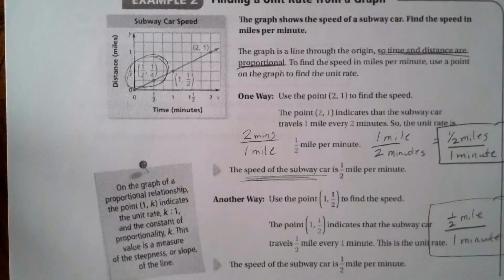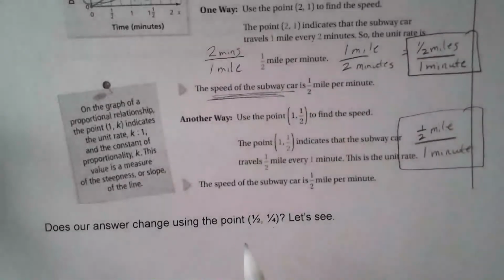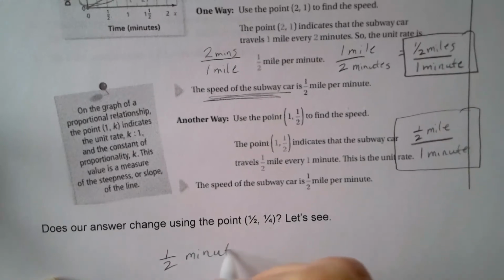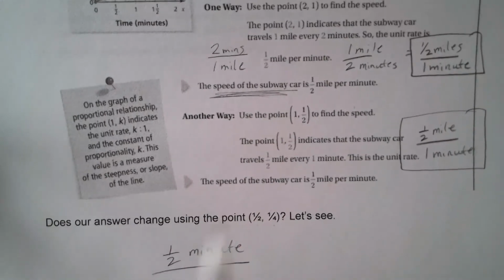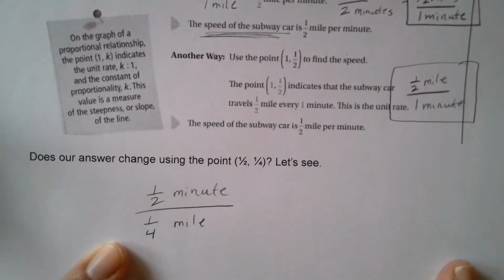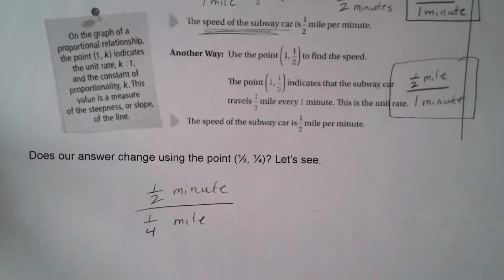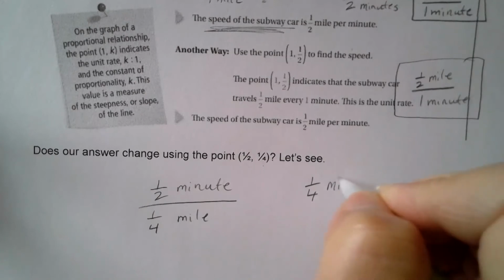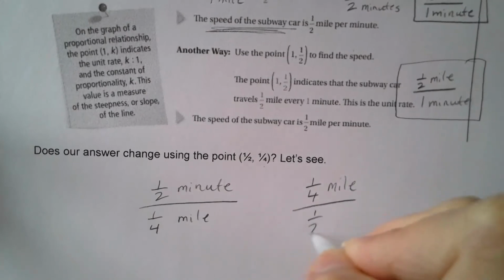It should be. So let's try to figure this out. So half a minute, and it travels a quarter mile in that time, right? So we want miles per minute. So we're just going to flip this. So it travels a quarter mile in half a minute.